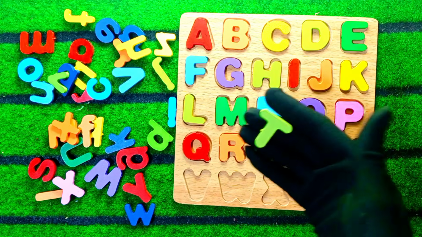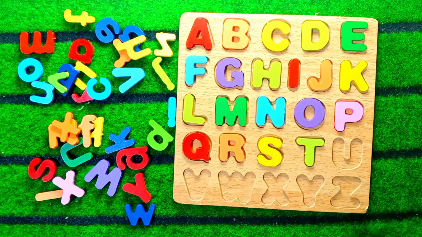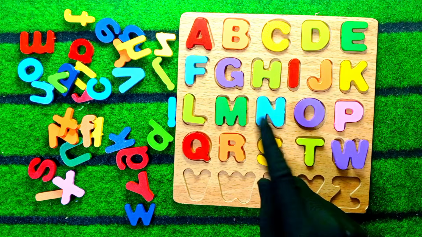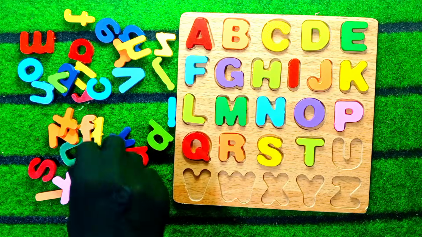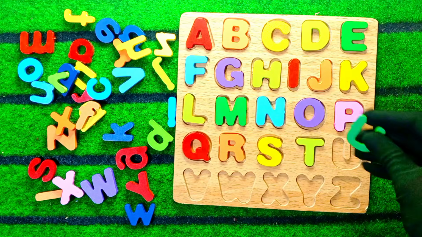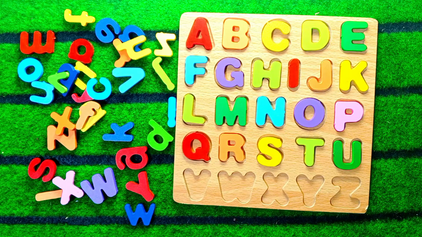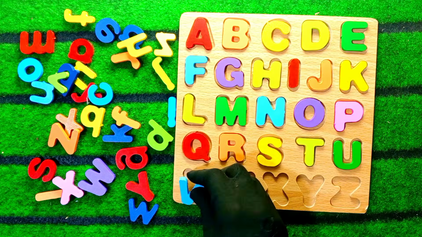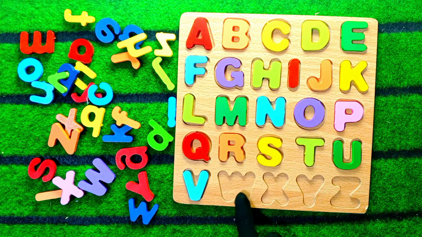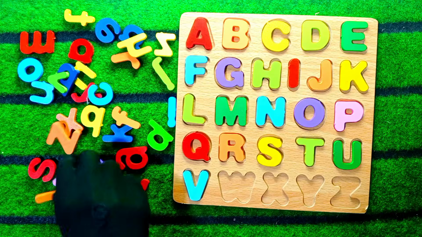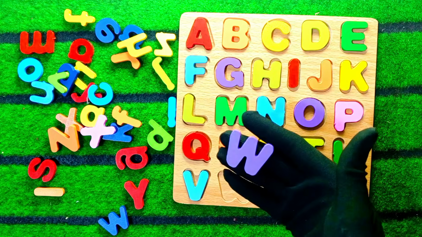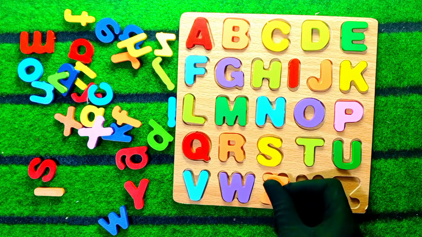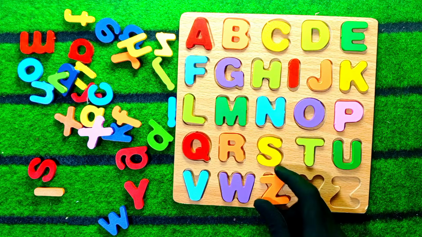Let's find next letter. T. Is this U? No. Yes, U. V. The next letter is W. Is this X?